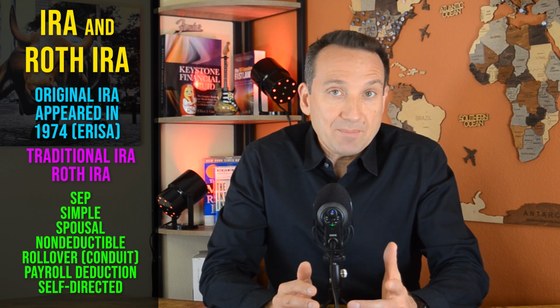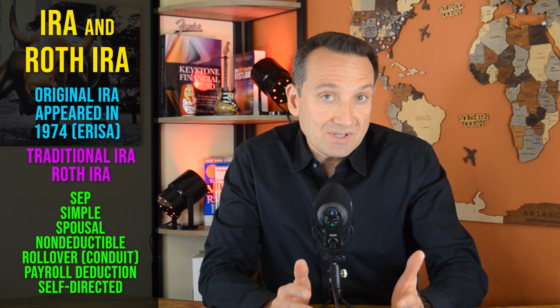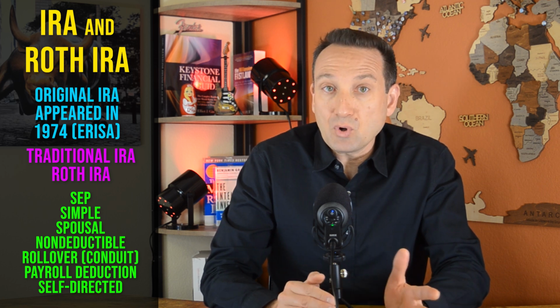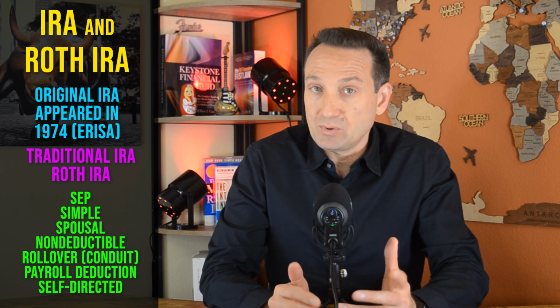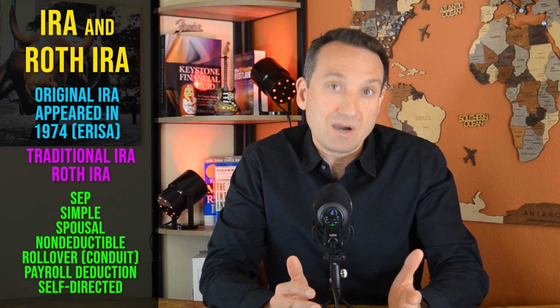IRAs were created in 1974 as part of what was called ERISA legislation. The two main types of IRAs are the Traditional IRA and the Roth IRA. However, a handful of other variants do exist, and they include the SEP IRA, Simple IRA, Spousal IRA, Non-Deductible IRA, Rollover or Conduit IRA, Payroll Deduction IRA, and the Self-Directed IRA. Here, we'll just focus on the Traditional and Roth ones.